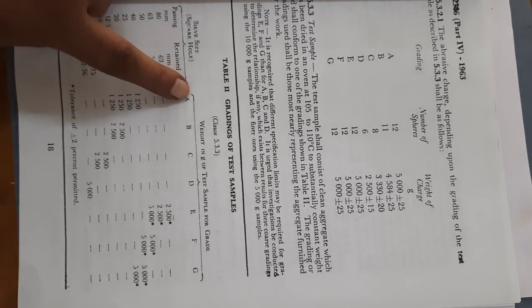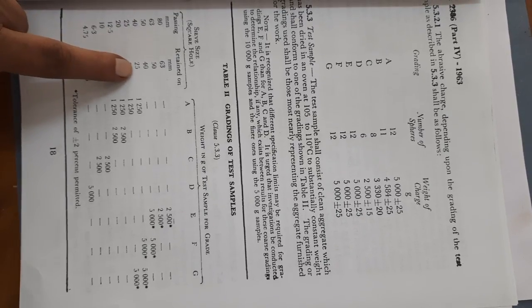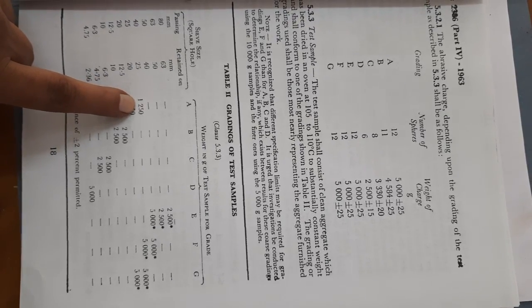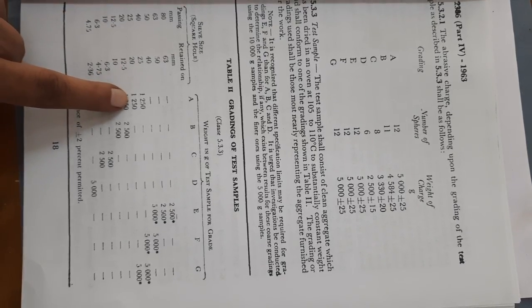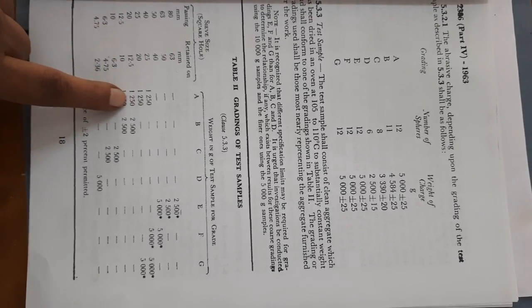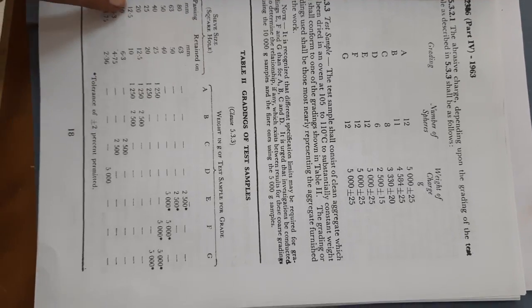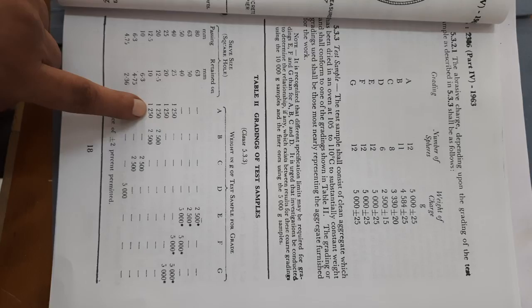If you consider the A grade, it has 40 passing 25 retained is 1250 grams, 25 passing 20 retained is 1250 grams, 20 passing 12.5 retained is 1250 grams, and 12.5 passing 10 retained is 1250 grams.